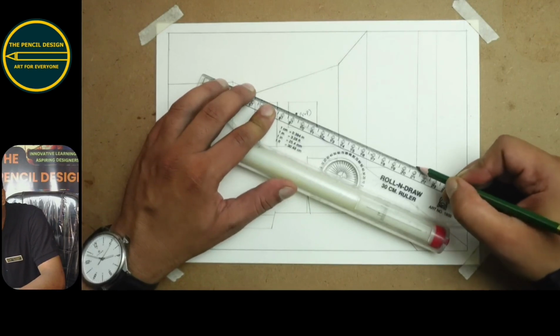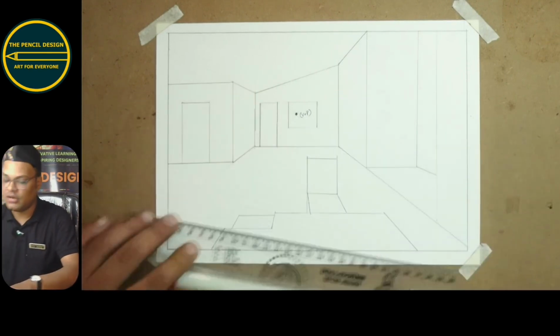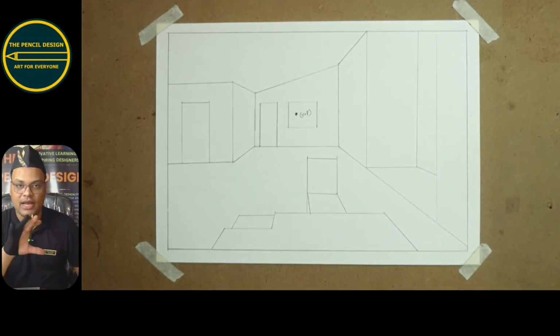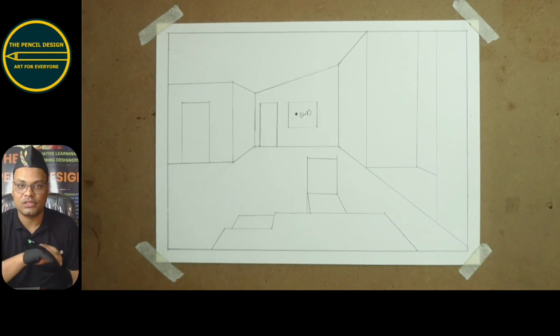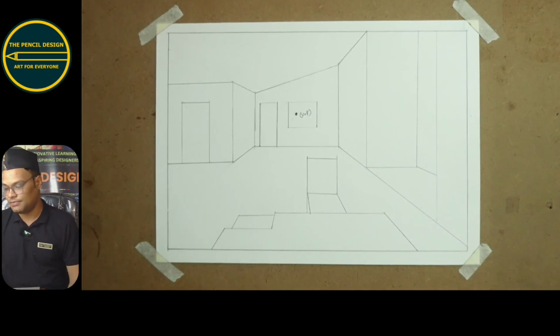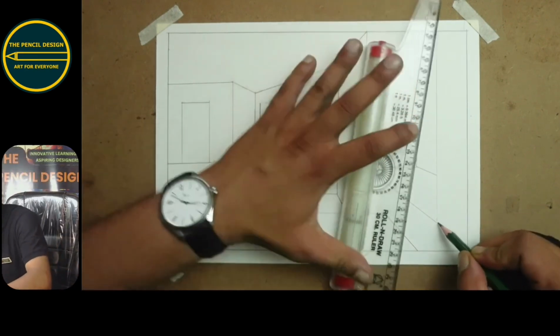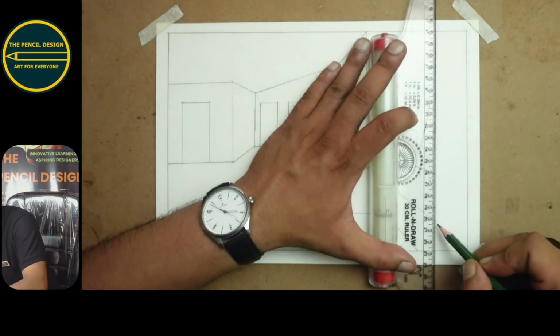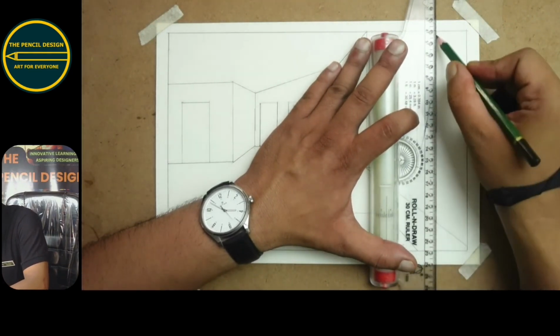Apart from these three lines, horizontal, vertical, and vanishing point lines, you can use diagonal or curve lines. Again, it depends on what you are going to make, what is important for you.